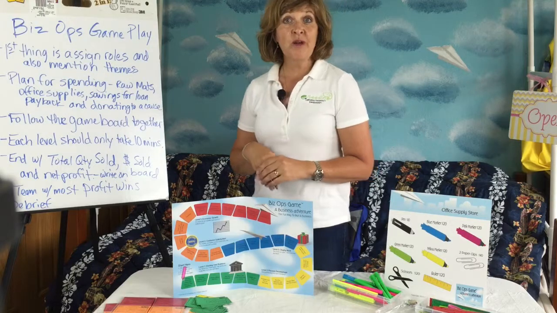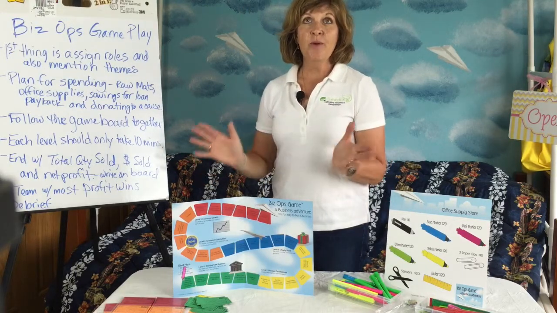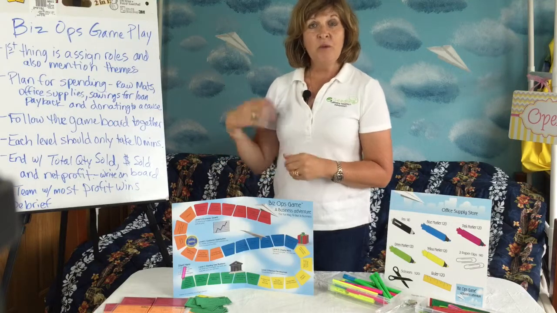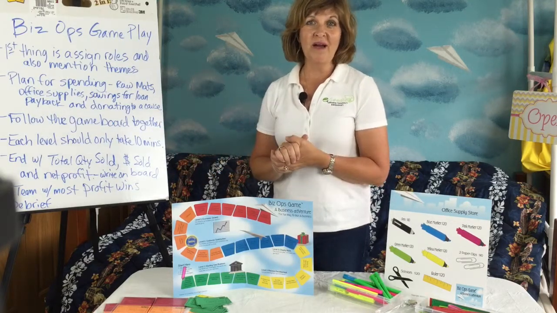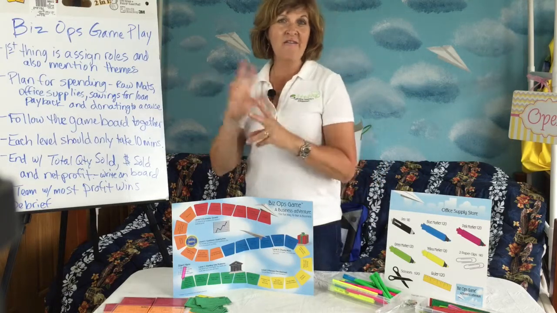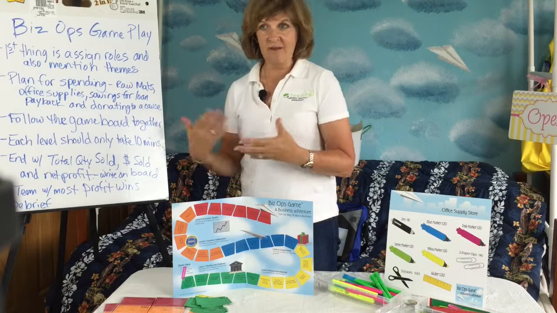And also donating to a cause. One of the things is we try to promote that they give back. So we want them to pick a charity and then donate a certain amount of money to the charity, just to have that in their repertoire of thinking about business and giving back.